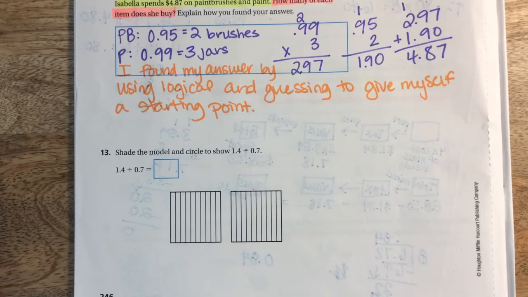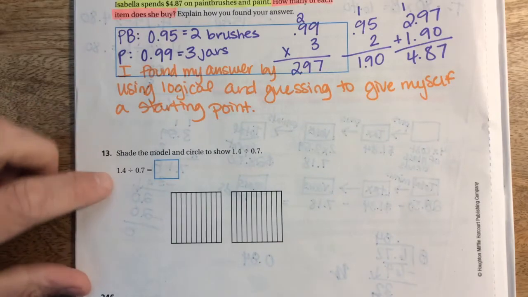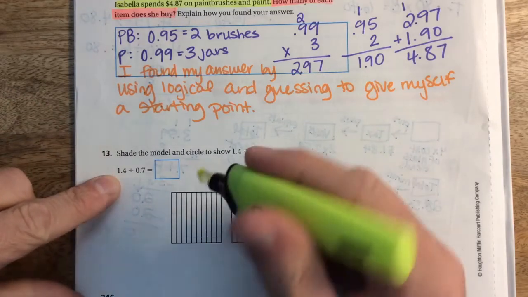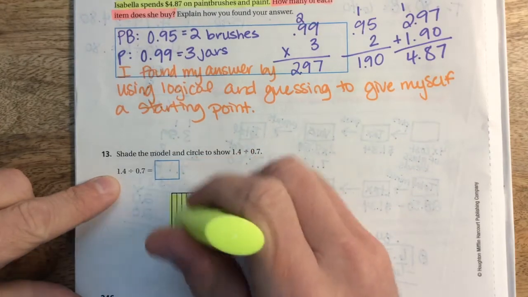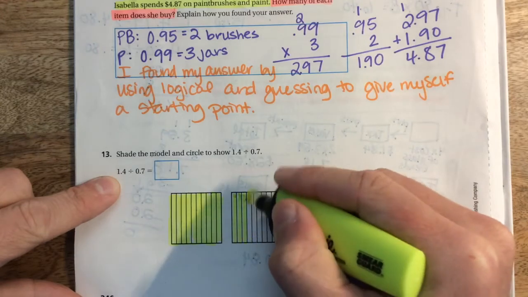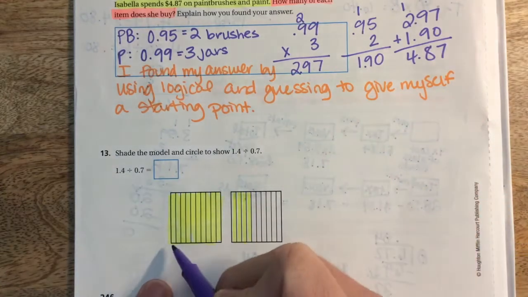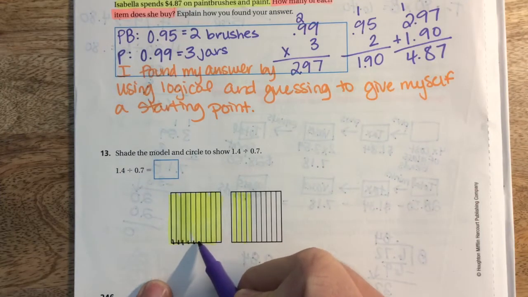Okay, number 13. So they want you to shade the model, and you could also solve it as well, but if we shade it, we can see pretty quickly our answer. So we're first going to shade 1 and 4/10. We know that this whole thing will be shaded because this is 1, and then we're going to do 4 of these. 1, 2, 3, 4. And this is divided by 7/10. So if I'm putting groups of 7/10, how many groups am I going to get? So this is 1/10, 2/10, 3, 4, 5, 6, 7.